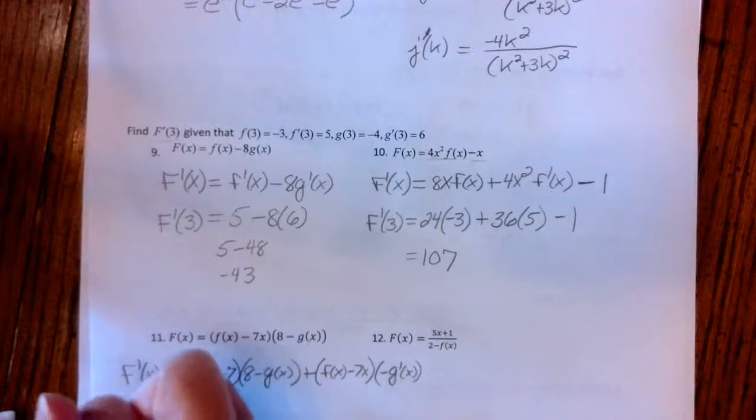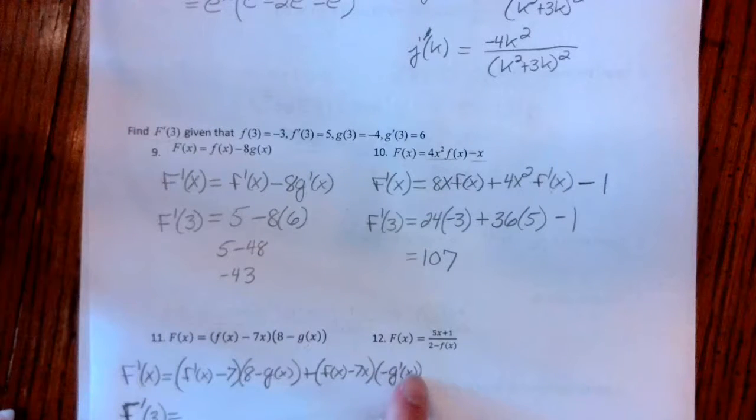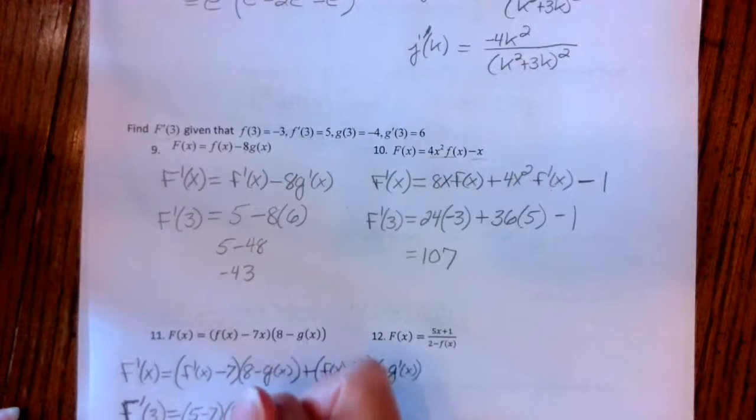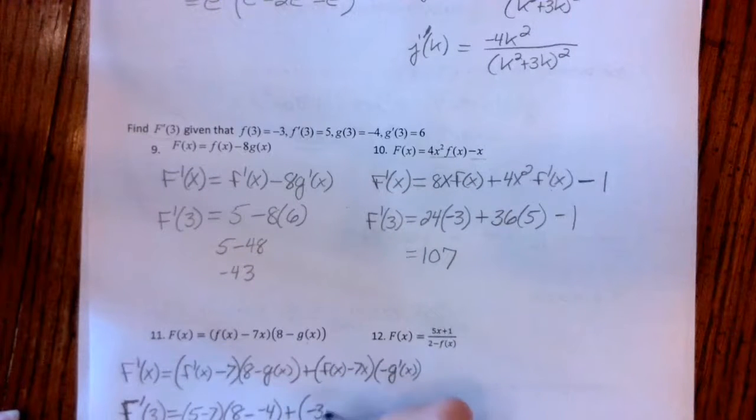As a general rule of thumb, when you're evaluating, I don't simplify first because I'm going to be plugging in and it's easier to work with the factored form. F prime of 3 is 5, take away 7. Then I have 8, take away g of 3, which is negative 4, plus f at 3 is negative 3, and then minus 21, times the opposite of the g prime, so that's negative 6.